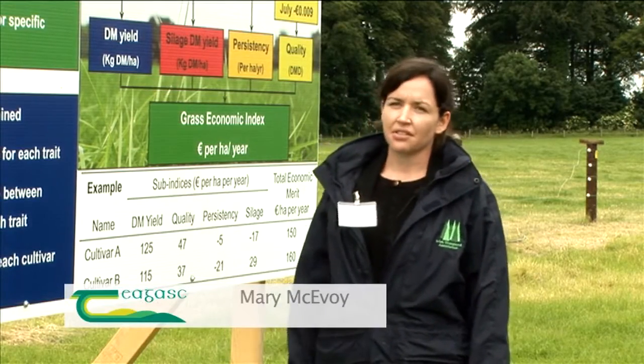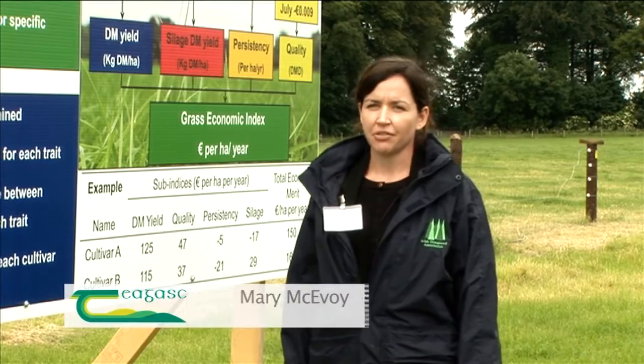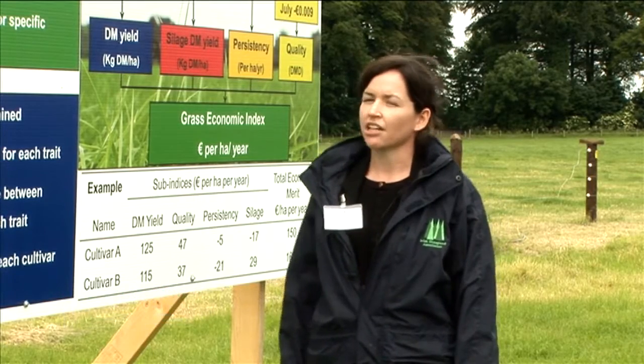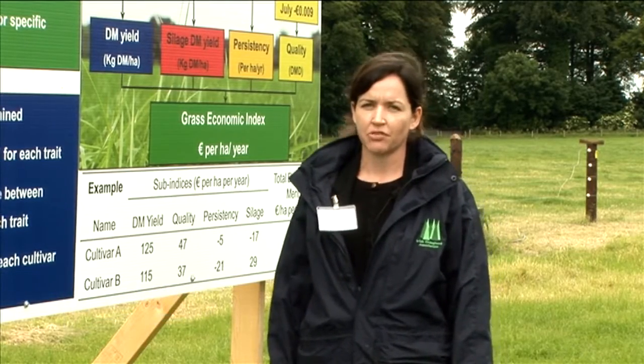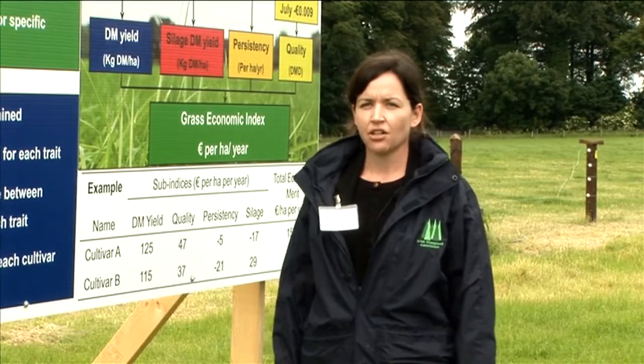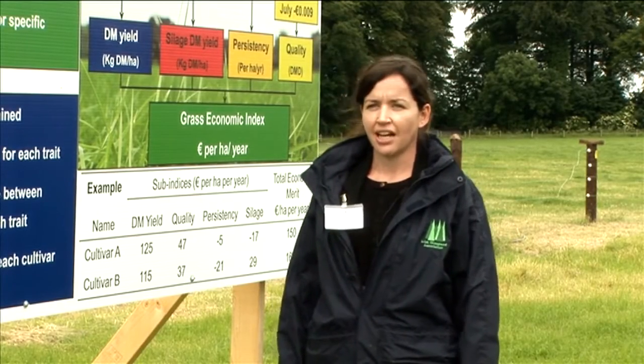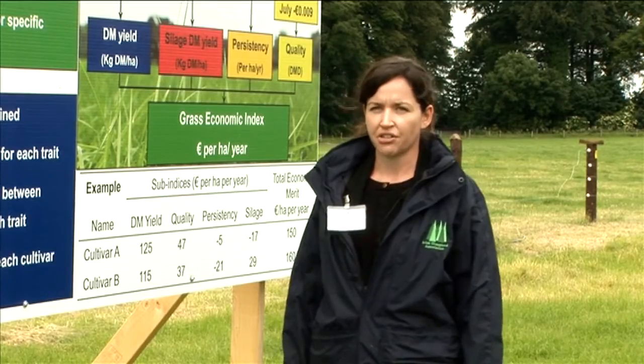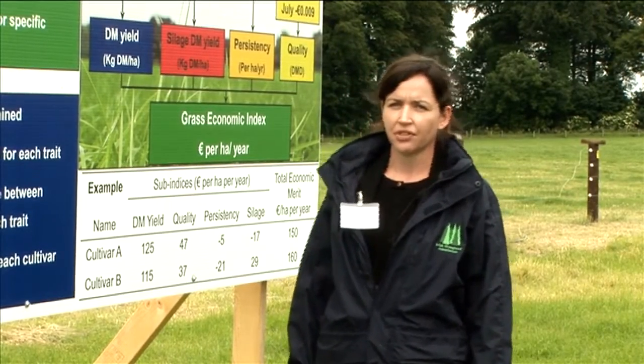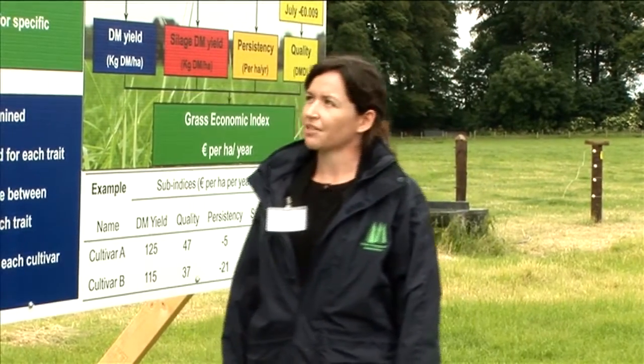So this Grass Economic Index is a new development here from Teagasc Moorepark, which aims to apply economic values to the traits of importance from a grass production perspective. The idea of the Grass Economic Index is to allow farmers to select grass cultivars with greater ease based on identifying which varieties will suit their particular requirements.